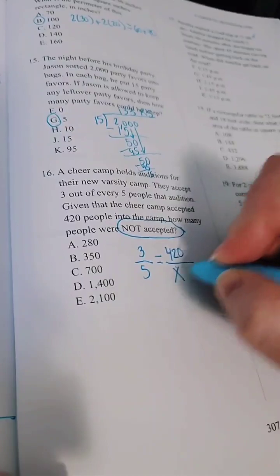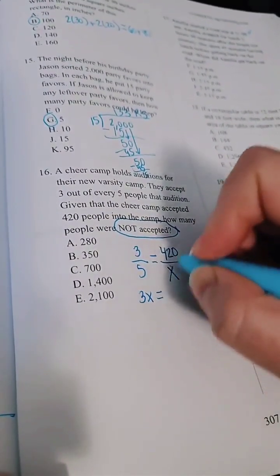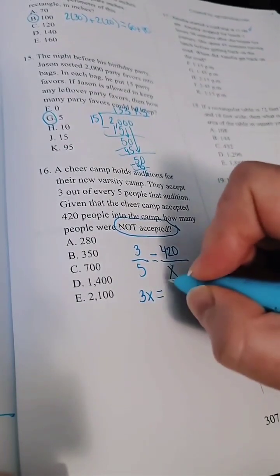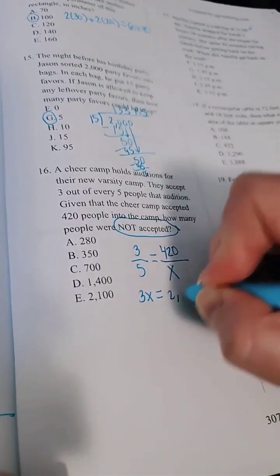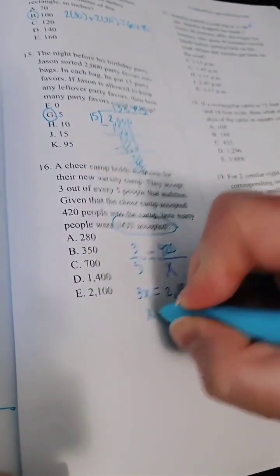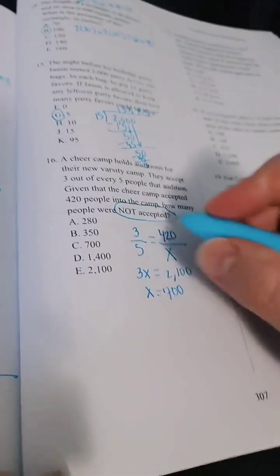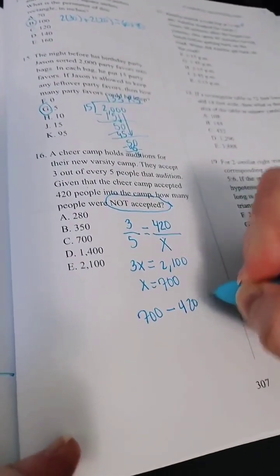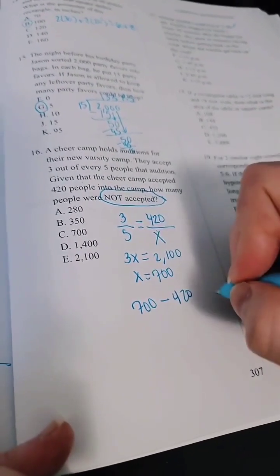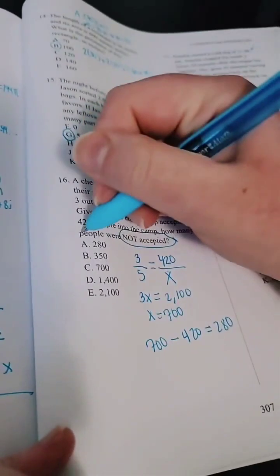So let's find that total amount of people by cross multiplying. So that would be 3x is equal to 420 times 5. 420 times 5, that's going to be 2,100. So then we get that x is equal to 700. Now that's the total number of people, not the people that are not accepted. So the total is 700. If we subtract the people that were accepted, 420, we would find how many are not accepted, which is what we're interested in. So that would give us 280, A.